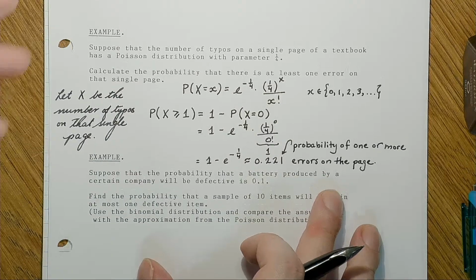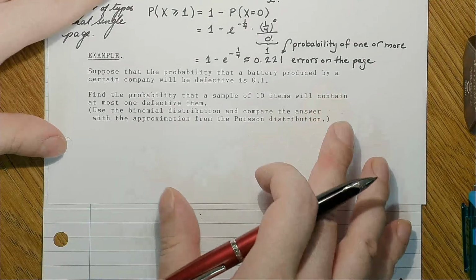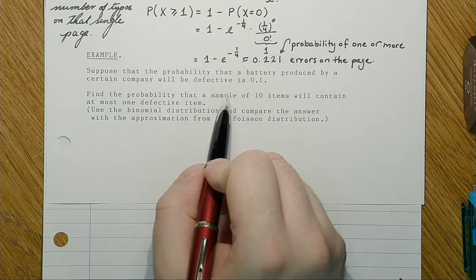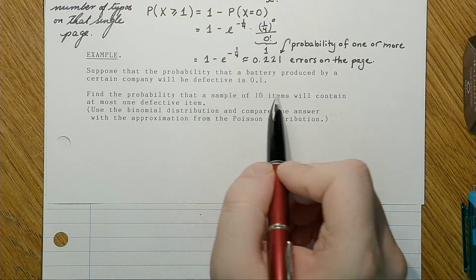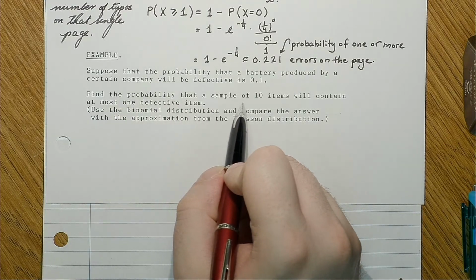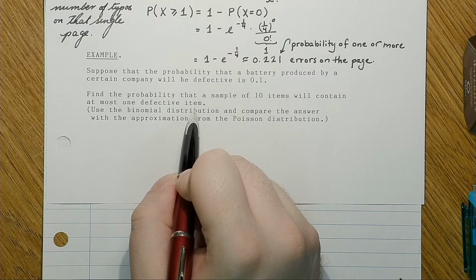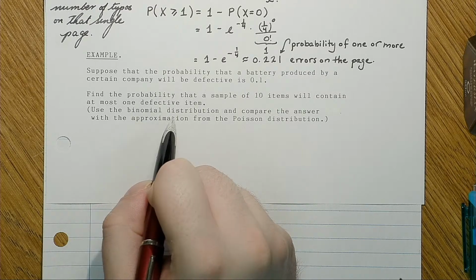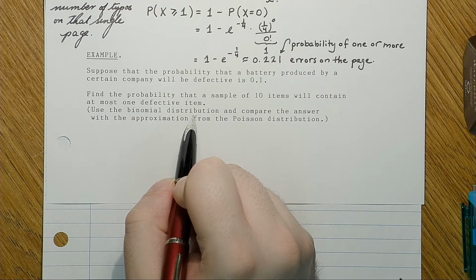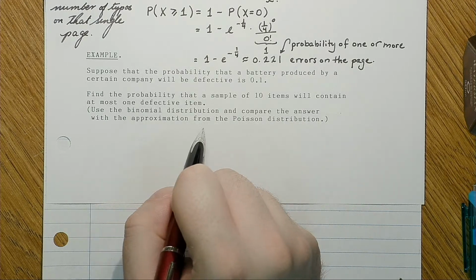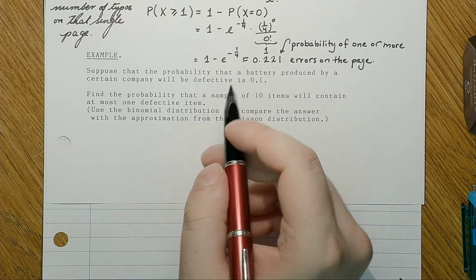Here's another question. Suppose that the probability that a battery produced by a certain company is defective is 0.1. Find the probability that a sample of 10 items will contain at most one defective item. We can use the binomial distribution to do this. And the other thing we're going to do is compare it with our approximation from the Poisson distribution.